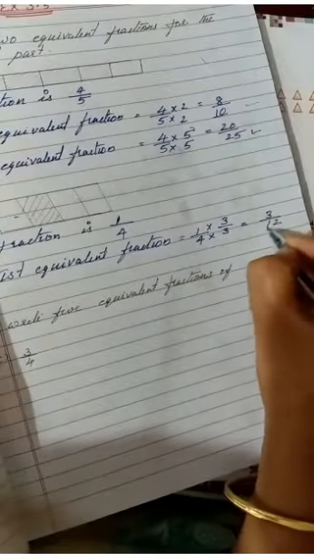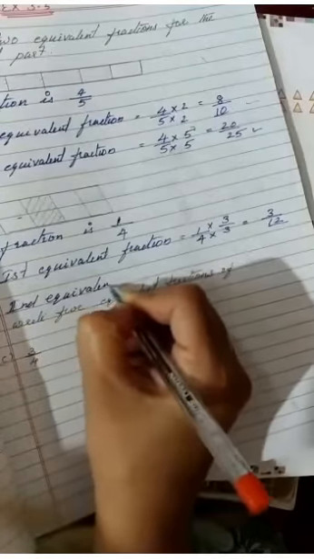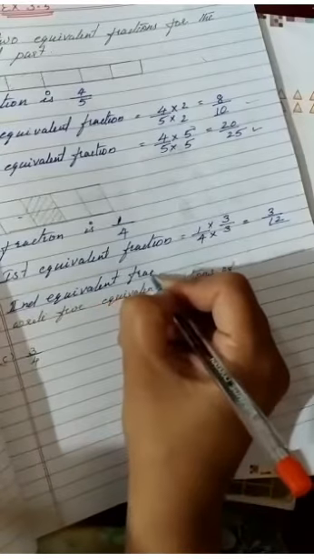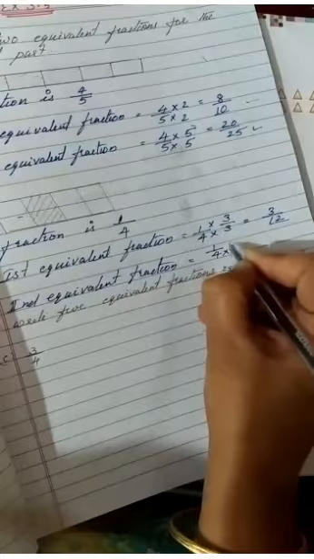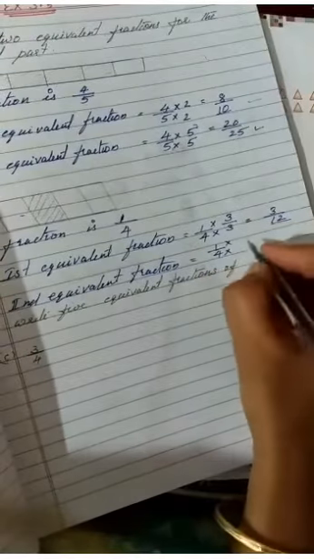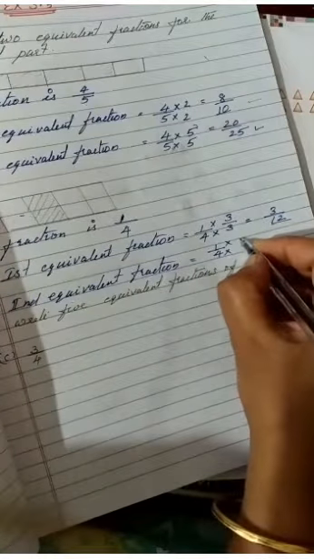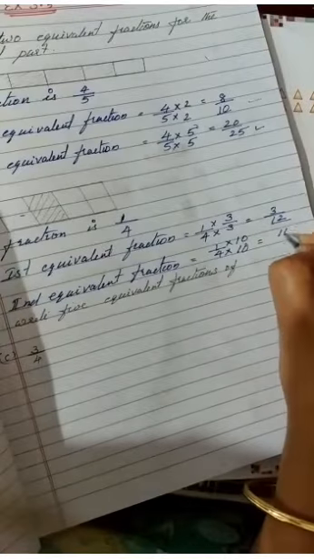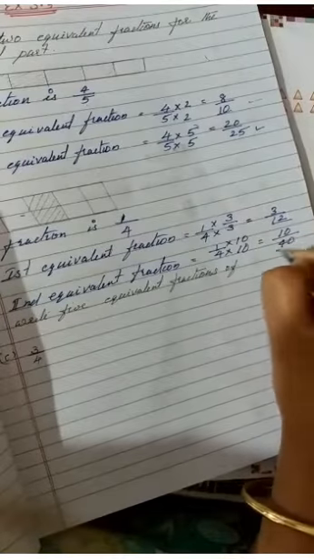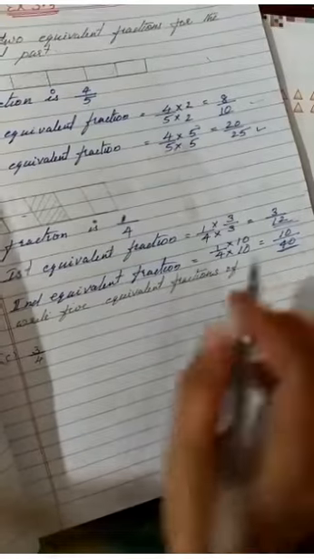And the second equivalent fraction is 1/4, multiplying both numerator and denominator by, suppose, 10. So 1 10s are 10 and 4 10s are 40. So I got two equivalent fractions.